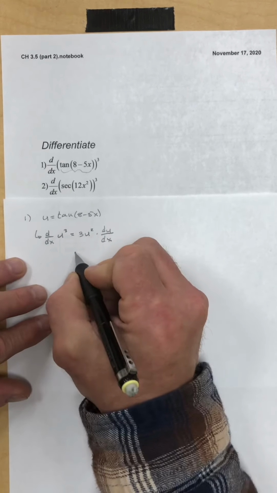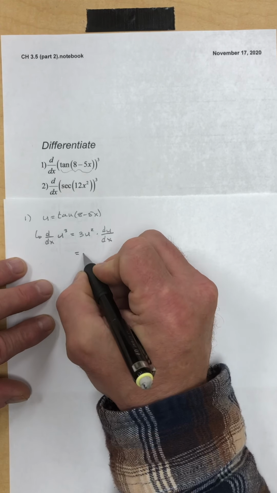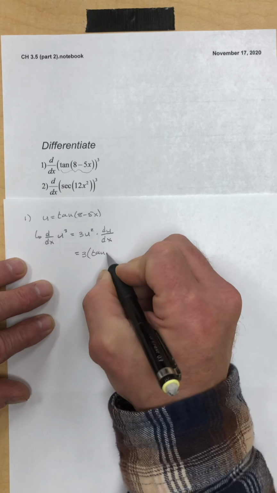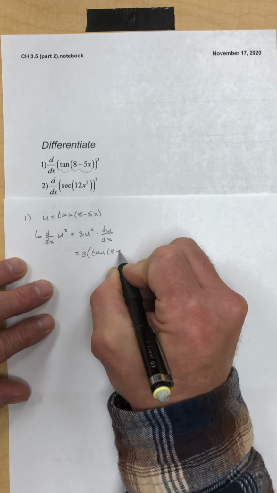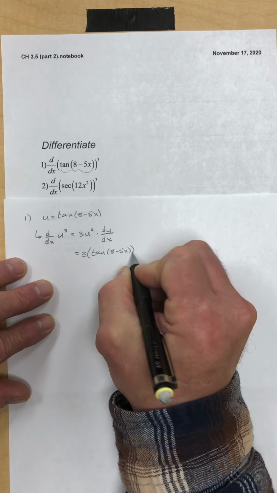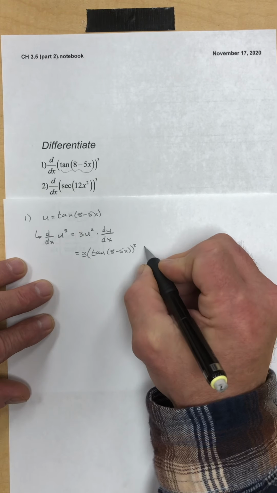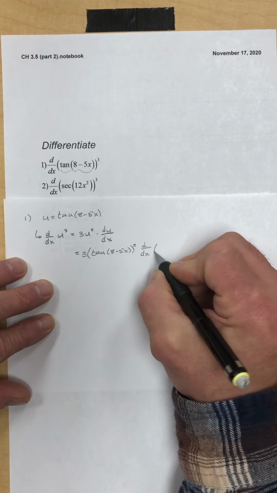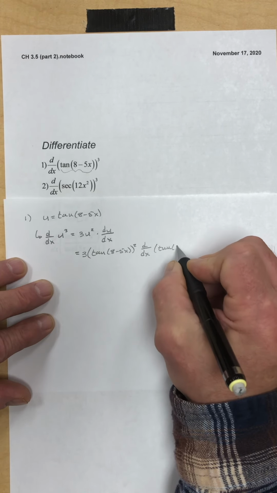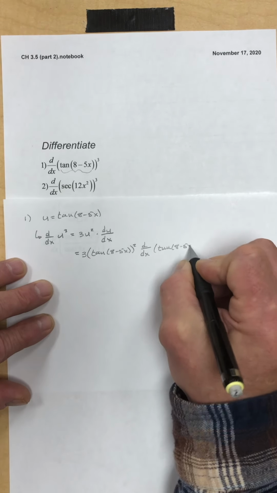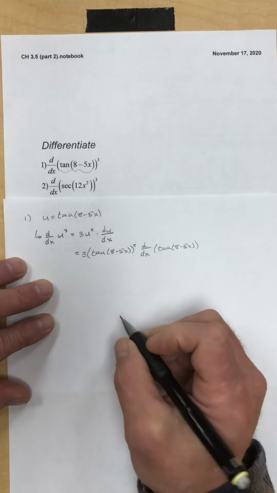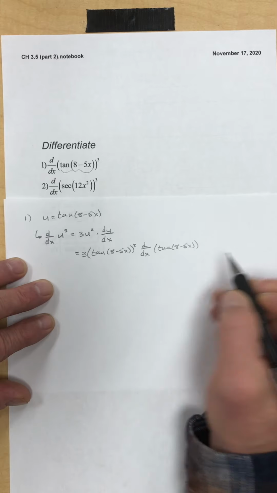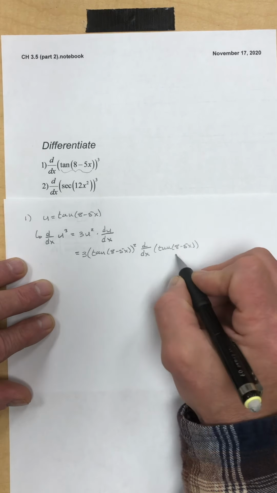And when I put my u back in there, I get 3 times the quantity tangent of 8 minus 5x squared times the derivative of tangent of 8 minus 5x, right there. So this part of it is done, and now I've got to do this part. Again, we've got to use the chain rule.